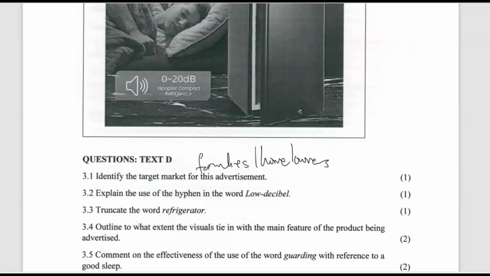Okay. Explain the use of the hyphen in the word low-decibel. I believe we are very clear. It creates a compound word. No one should be getting hyphens wrong by now. We've been doing punctuation over and over. Truncate the word refrigerator, and I believe it will become fridge.